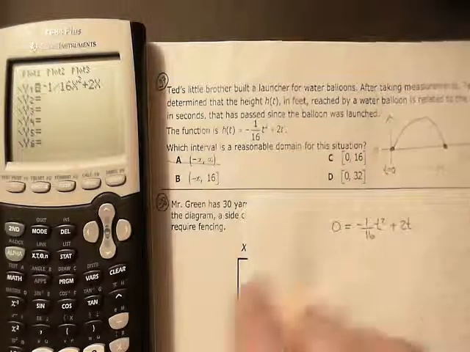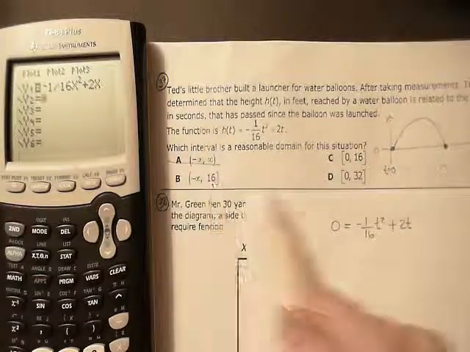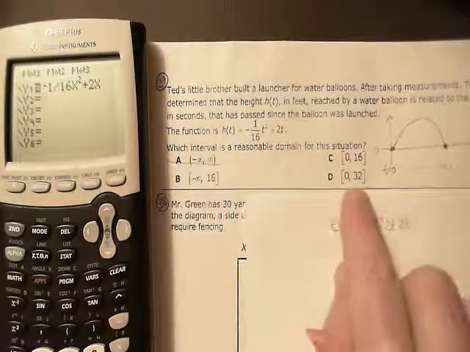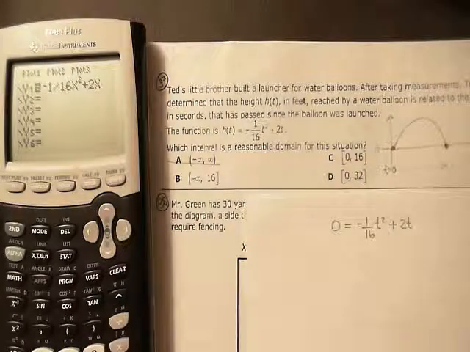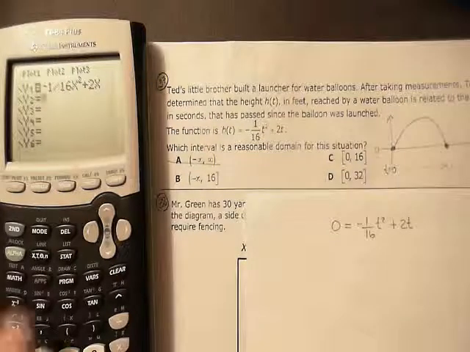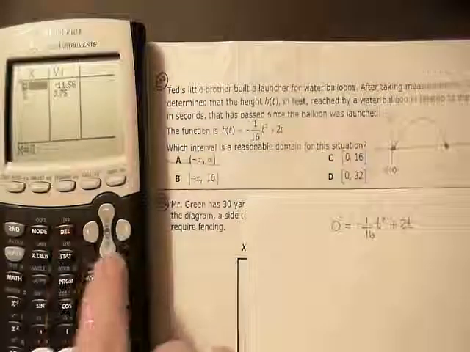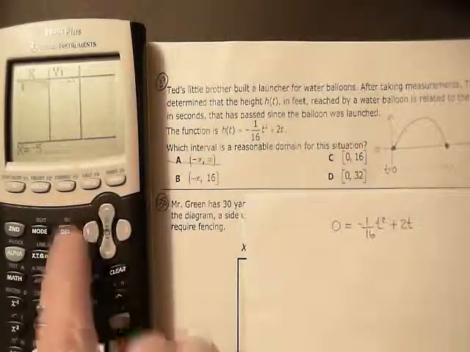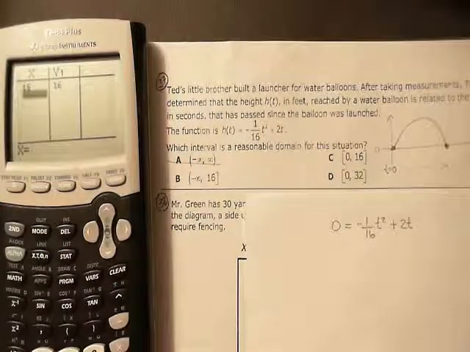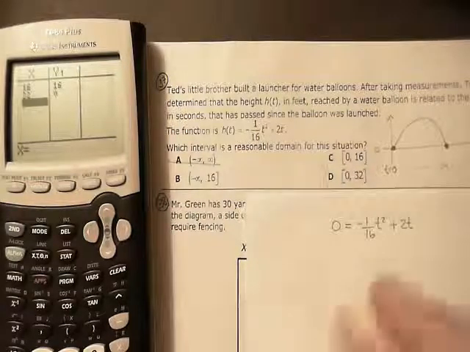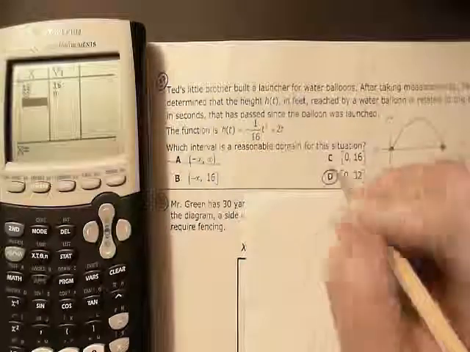Alright, so let's take a look at these over here. So the answer would be either 16 or 32, so let's take a look here. Let's press second table. Let's clear or delete. And let's press 16. It does not give me a 0. Let's try 32. It does give me a 0, so the answer is letter D.